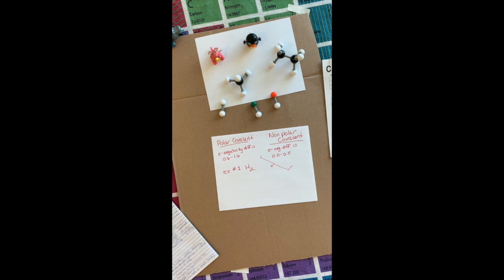So I'm going to do the first example, and that first example is diatomic hydrogen or hydrogen gas. And as you can see here, it's written as a molecular formula right now. Now, in order to demonstrate this nonpolar covalent bonding, we need to draw Lewis or electron dot structures for the hydrogen atoms involved here.